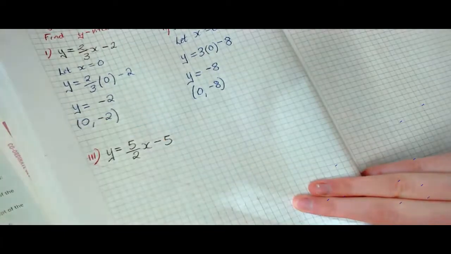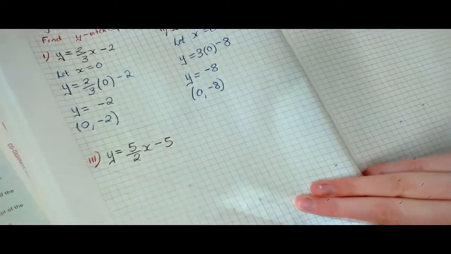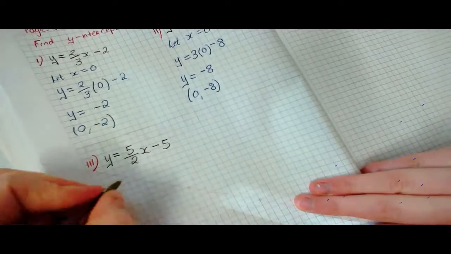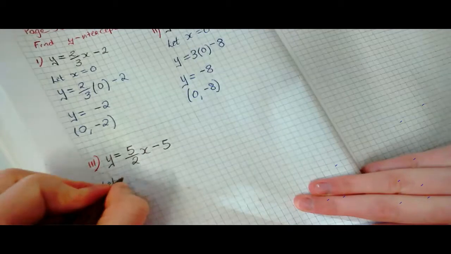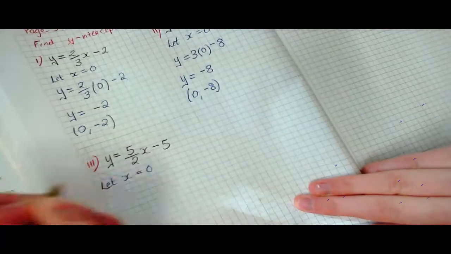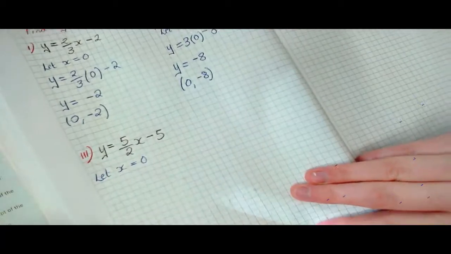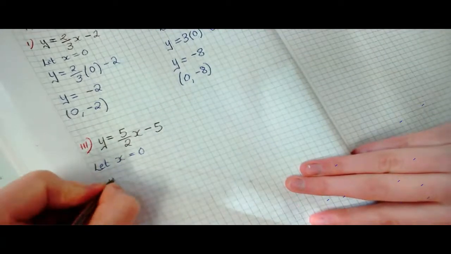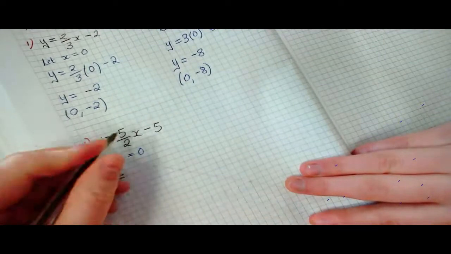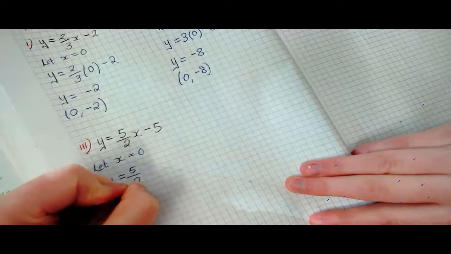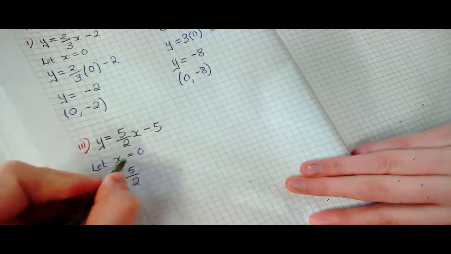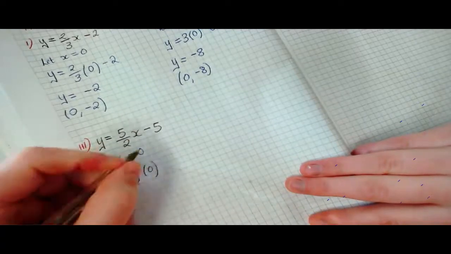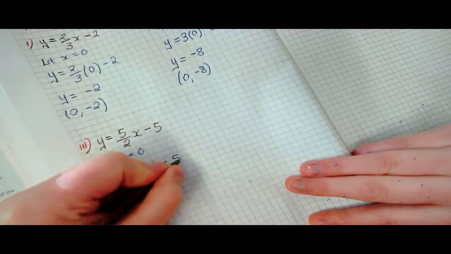So again, we're still doing the same question, so we're still trying to find the y-intercept. So we're going to let our x equal 0, and we're going to sub in. So my y comes down equals my 5 over 2 x, so instead of x now I'm putting in my 0, minus 5.